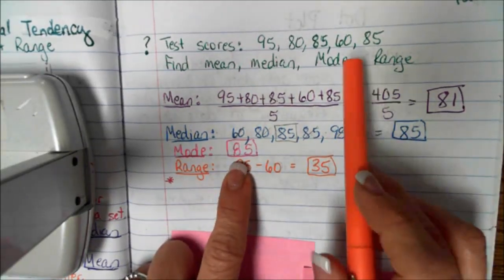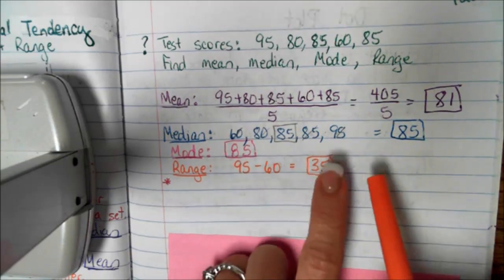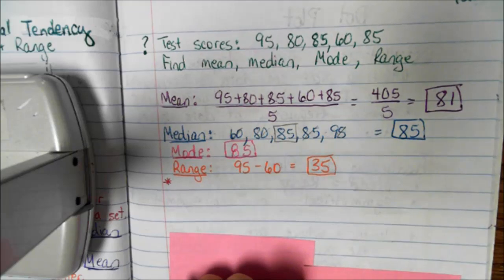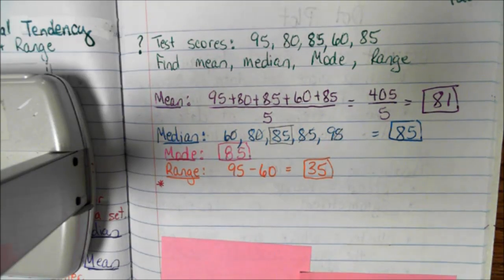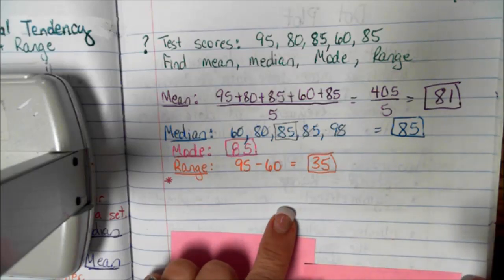Which one is happening the most often? 85. 85. And my range is my largest number minus my smallest number, which is 35. Now, my question is what is my best measure of center?